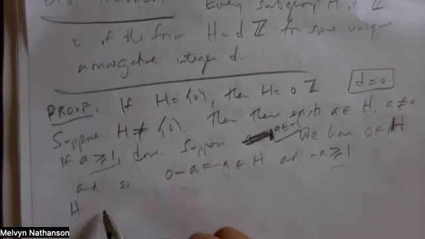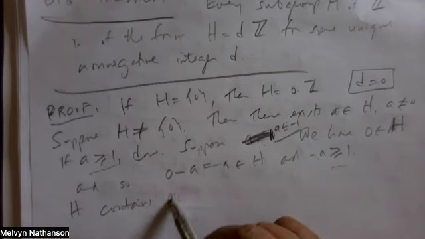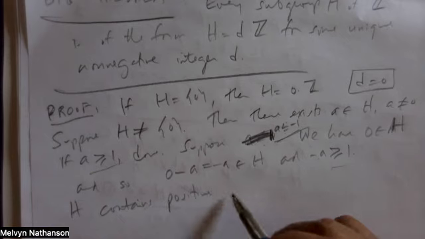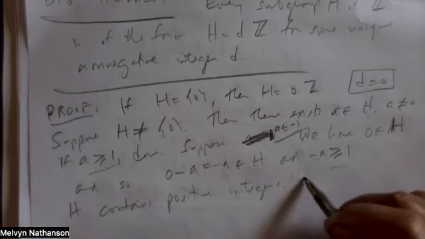So H contains positive integers. In other words, the set of positive integers contained in H is not empty.